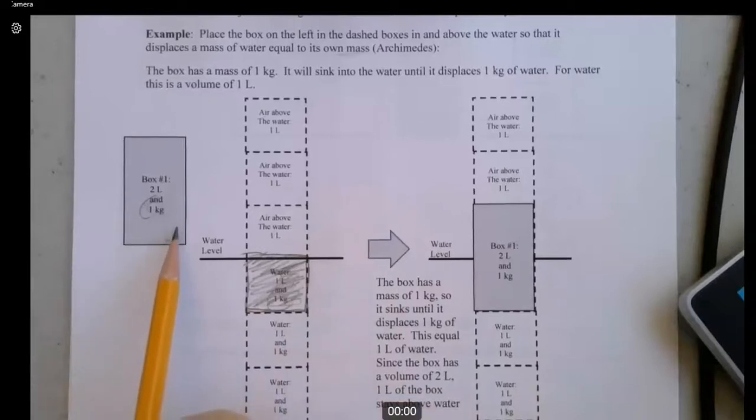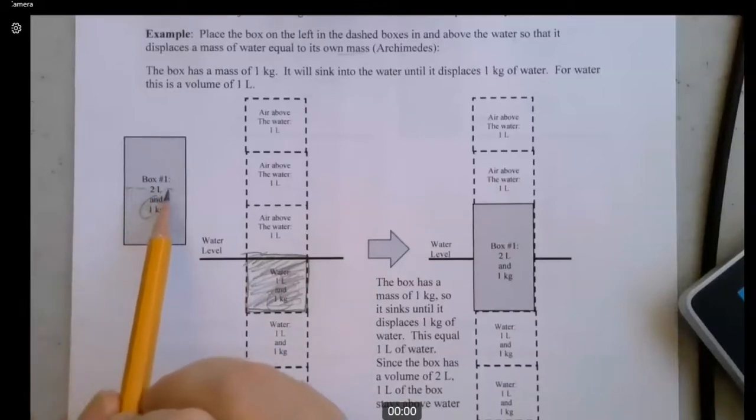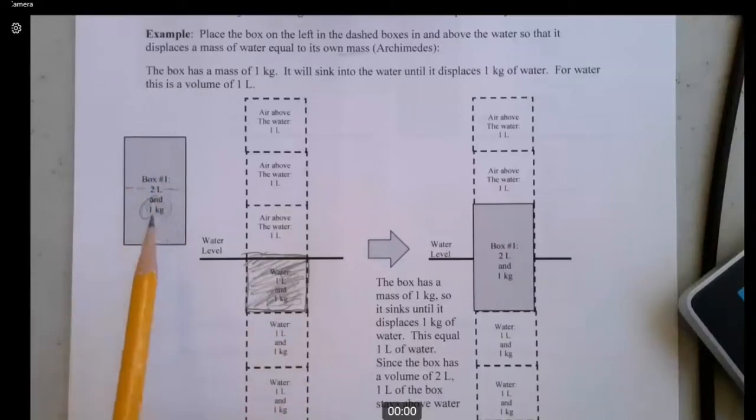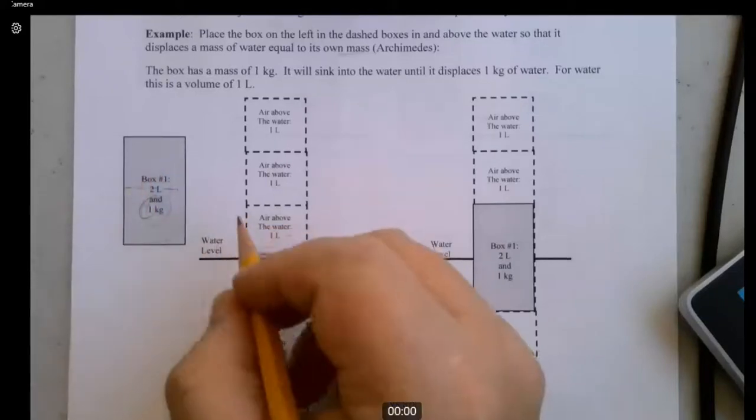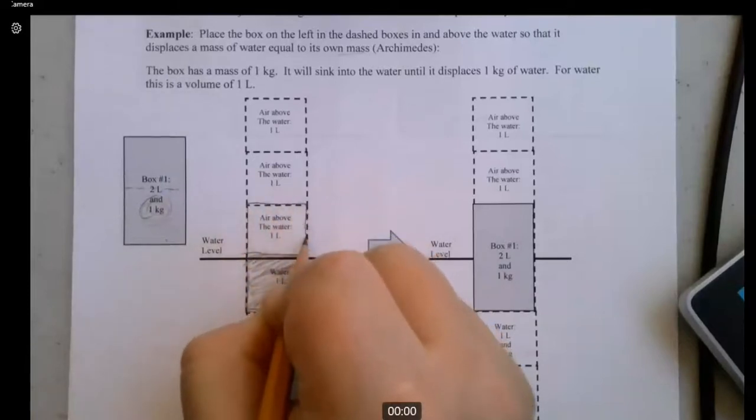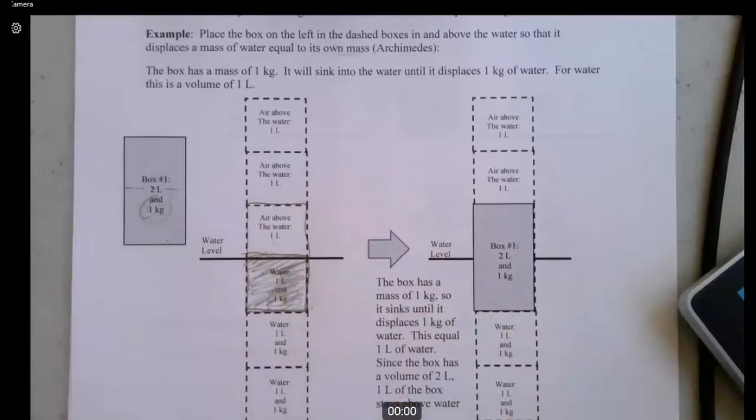Okay? But notice the box is not just the same size as this square. It's twice as big as this square. So if we break the box into two 1-liter sections, there's 1 liter, there's 1 liter, because it's a 2-liter box, then what happens to that other liter? One of the liters fits in here. What happens to the top liter? Well, it sticks out above the water. So I'm going to go ahead and draw a box around this 1-liter box that's up above the water. Notice this is not 1 kilogram, but it is 1 liter because it's air. Okay, and that's what the box would do. The box would displace 1 kilogram because it is 1 kilogram, but since it's 2 liters in size, only one of those liters can fit down below the water. The other one's going to have to stick up above the water. So there's an exact duplicate of that box right there.